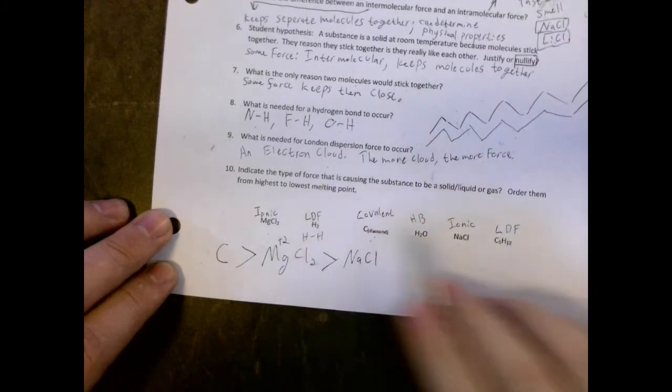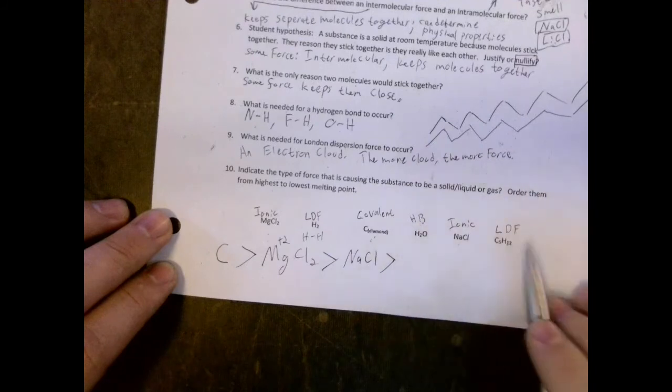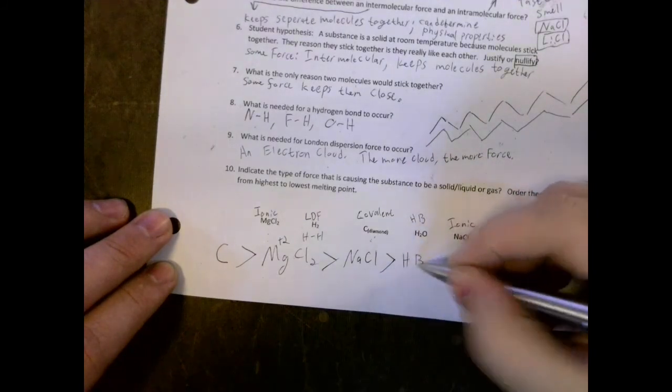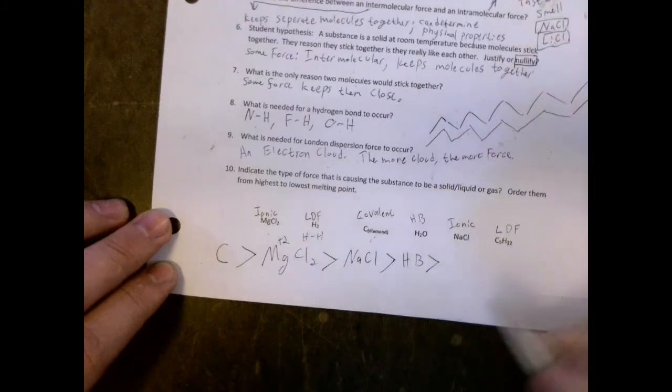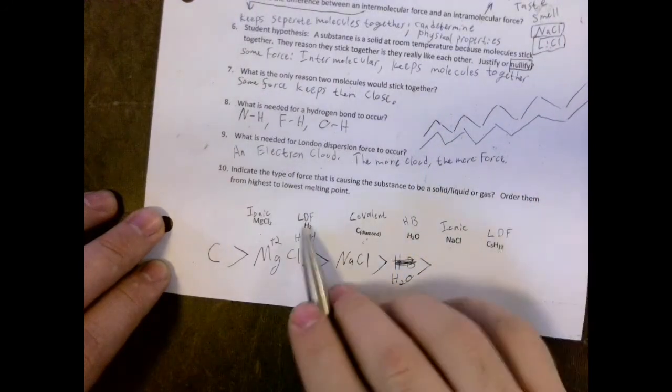Next we have our LDFs and our hydrogen bonding. Well, hydrogen bonding is always going to beat out those London dispersion forces. Well, almost always. There's very few cases where it doesn't. So hydrogen bonding next. Oh, I should list the molecule, H2O. And then we're going to have our London dispersion forces.